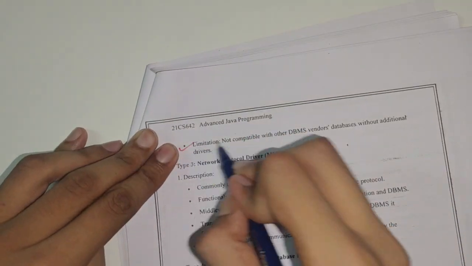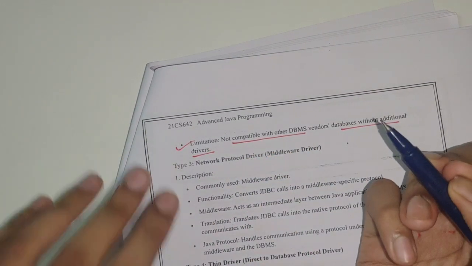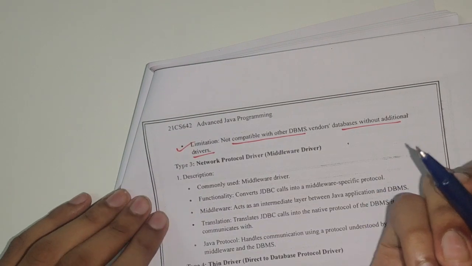Moving forward, what are the limitations? It's not compatible with other DBMS vendors' databases without additional drivers. That means it doesn't have any additional drivers, which is why it is not compatible with other DBMS structures.